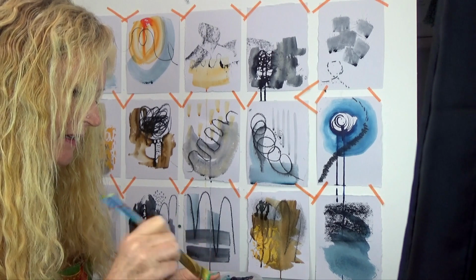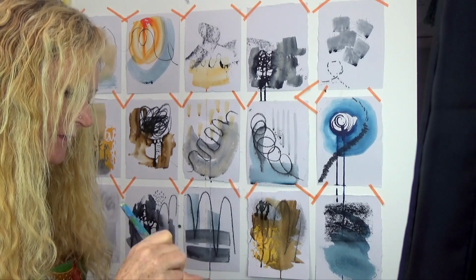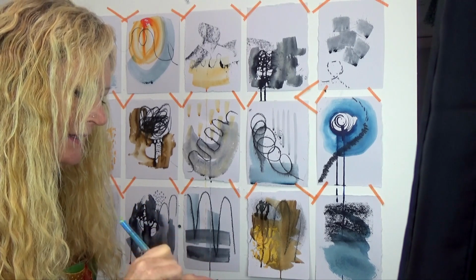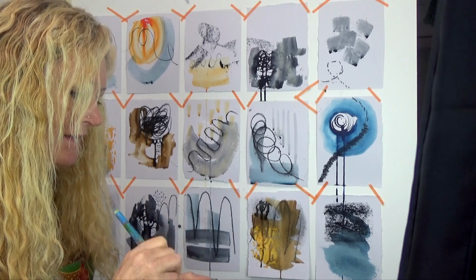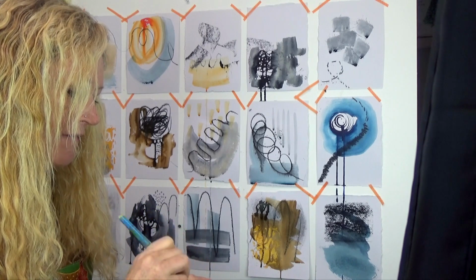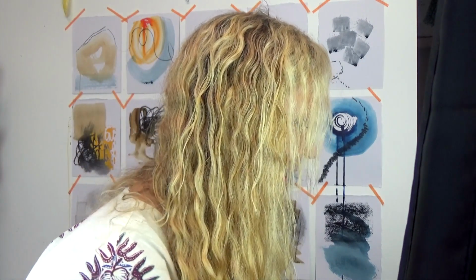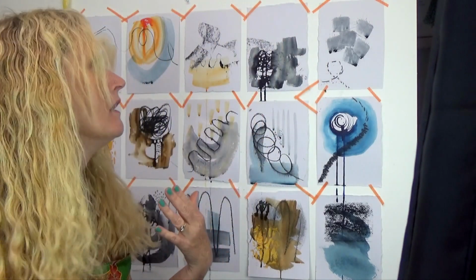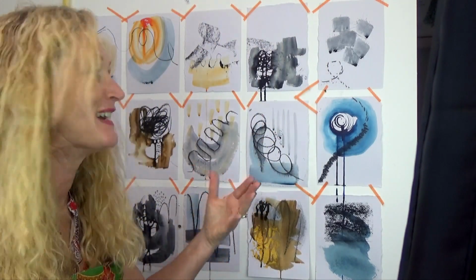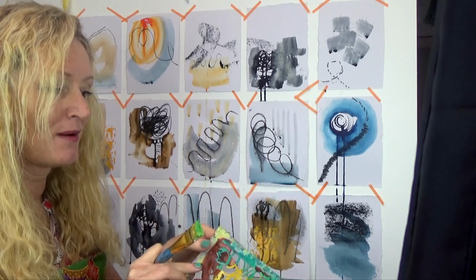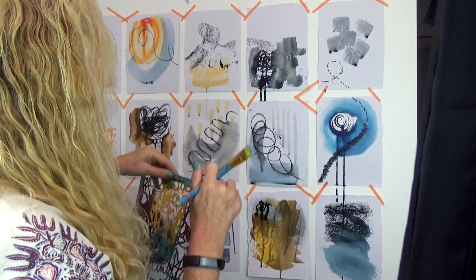So that should get us a nice green. You can see that I'm limiting my palette somewhat. I haven't brought out every color under the sun because I feel like it's already going to be enough complexity for us to try and work with so many different energetic words without bringing in the whole spectrum of color at the same time.